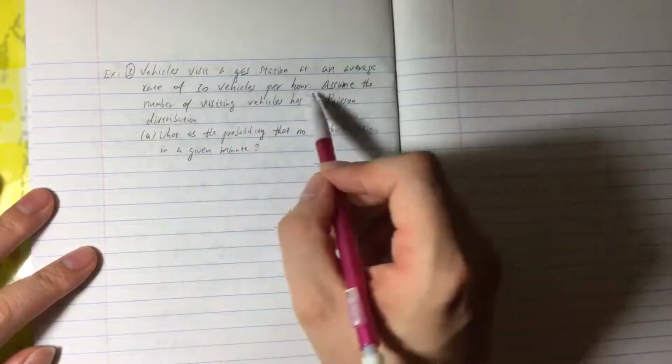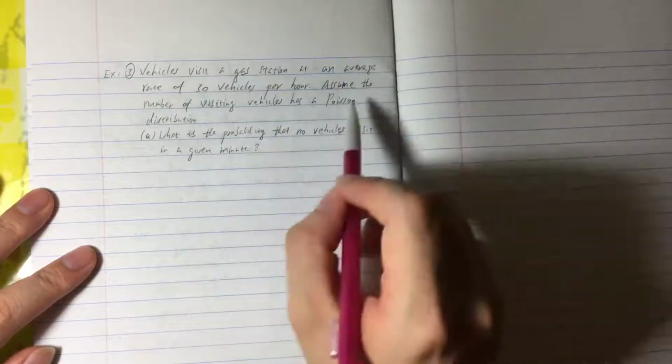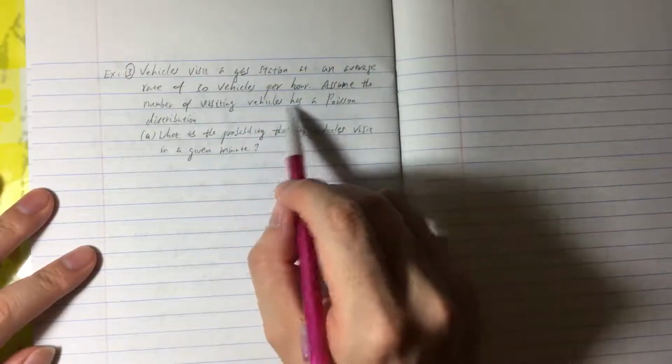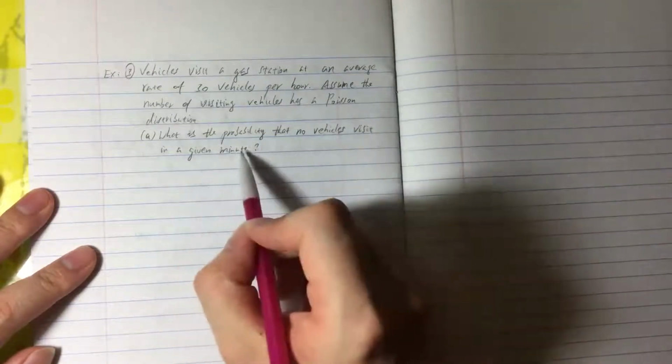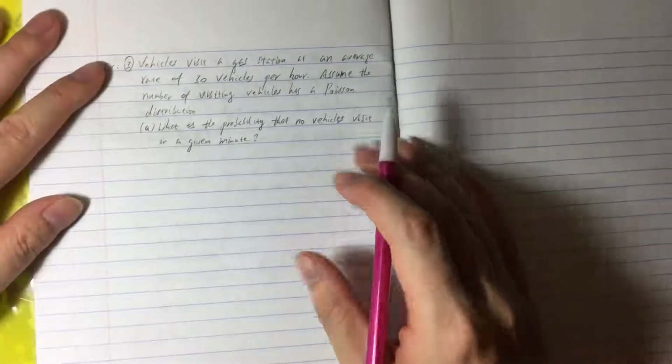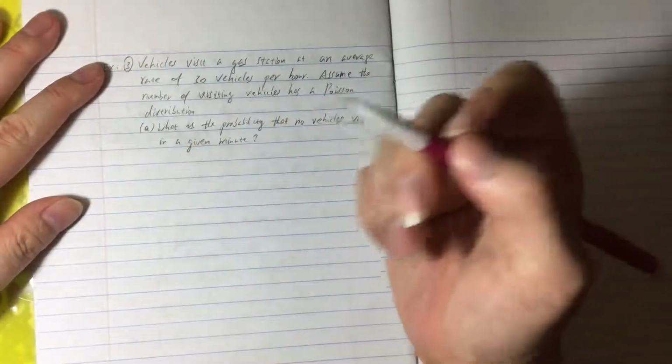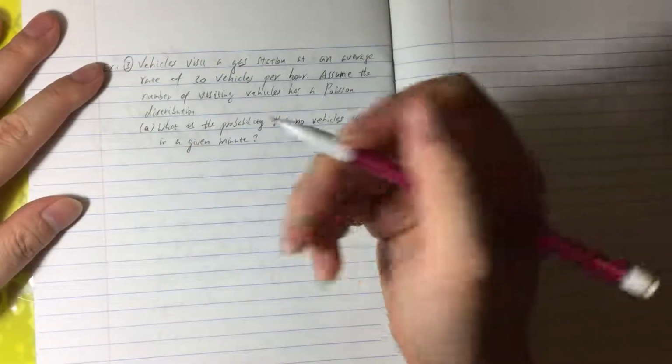Next example, vehicles visit a gas station at an average rate of 30 vehicles per hour. Assume the number of visiting vehicles has a Poisson distribution. Part A. What's the probability that no vehicles visit in a given minute? So this is Poisson distribution. Let's set down the problem first.